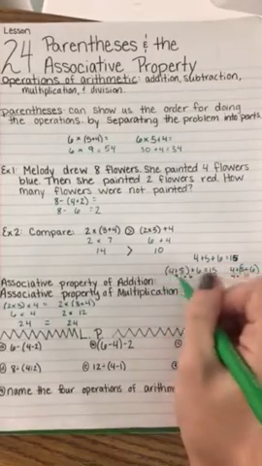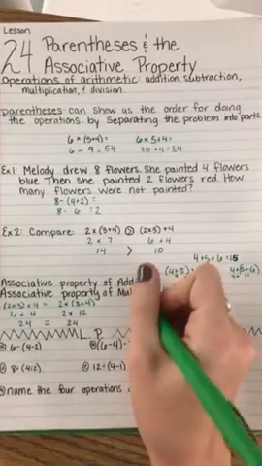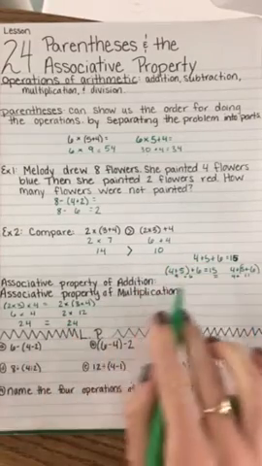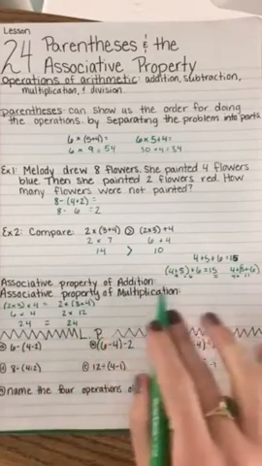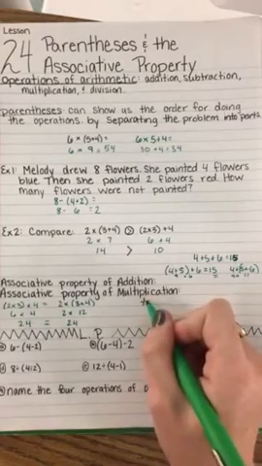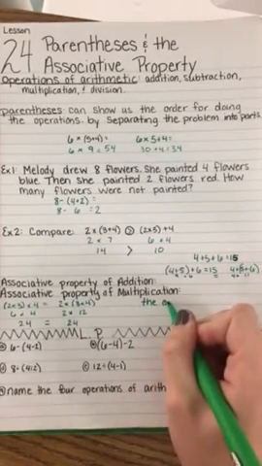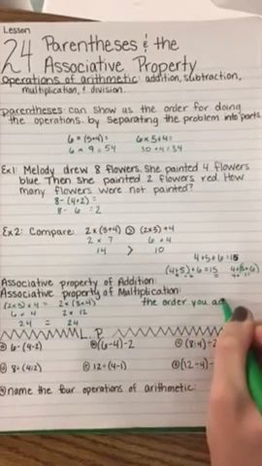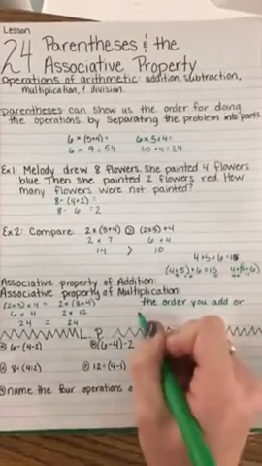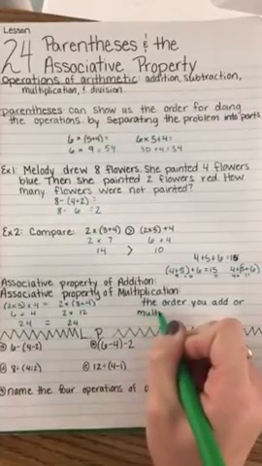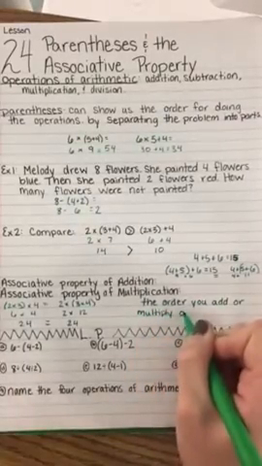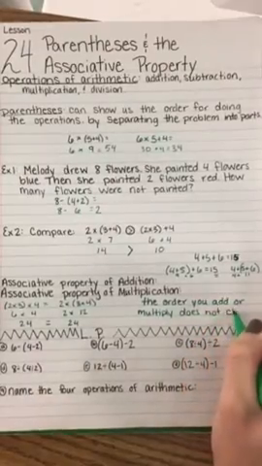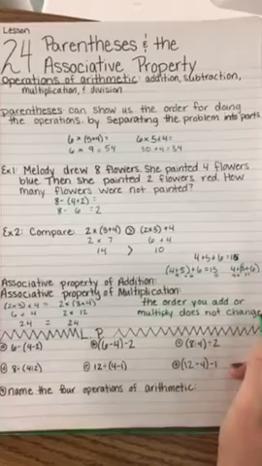So these two properties say that you can add them or multiply them in any order. The order you add or multiply does not change the outcome.